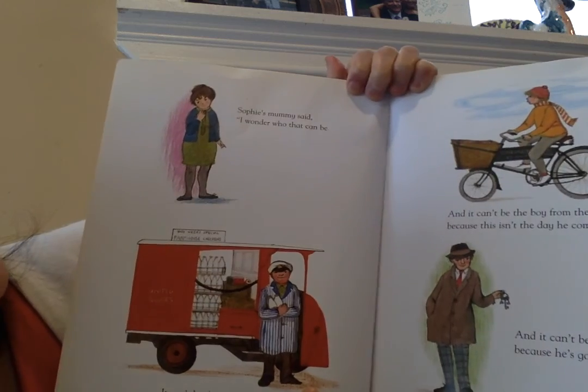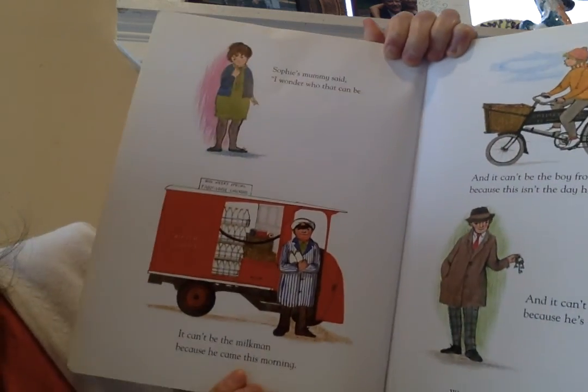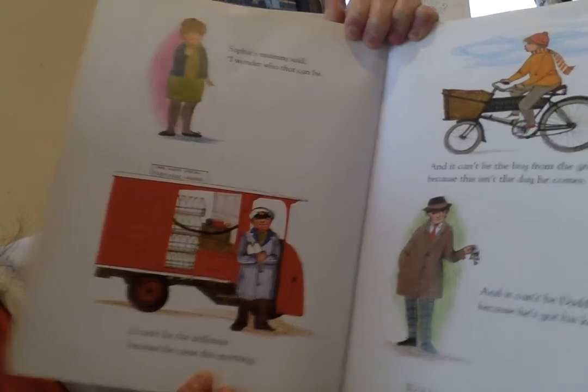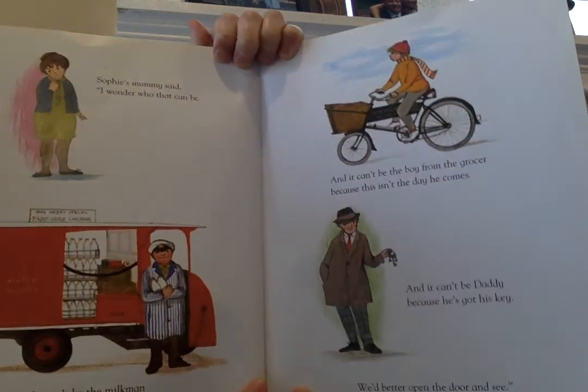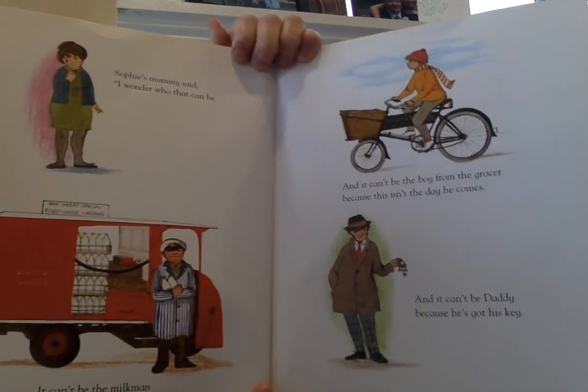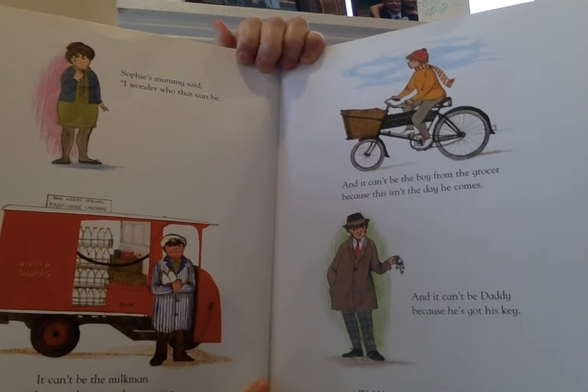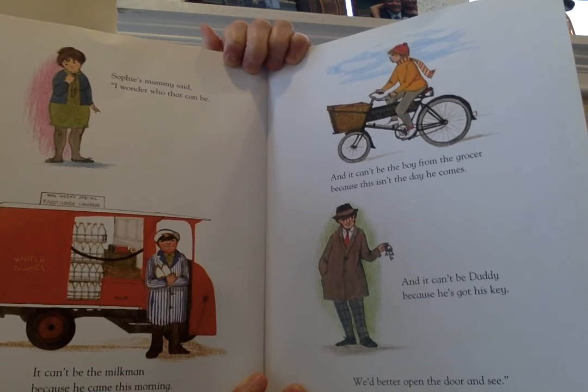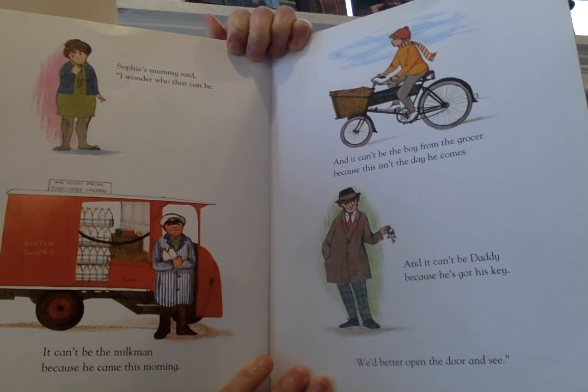Sophie's mummy said, "I wonder who that can be. It can't be the milkman because he came this morning. And it can't be the boy from the grocer because this isn't the day he comes. And it can't be Daddy because he's got his key. We'd better open the door and see."